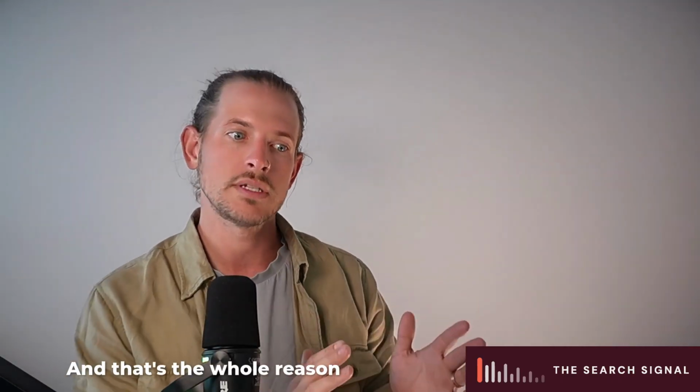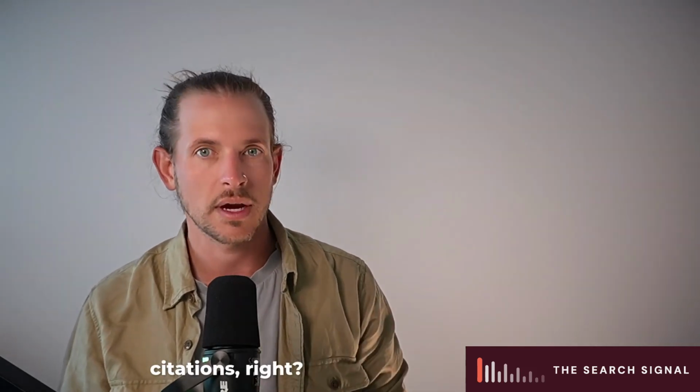And that's the whole reason why LLMs like Google's AI Overviews cite pages, and Perplexity or ChatGPT show you the sources from other sites that they've used, the citations, right?